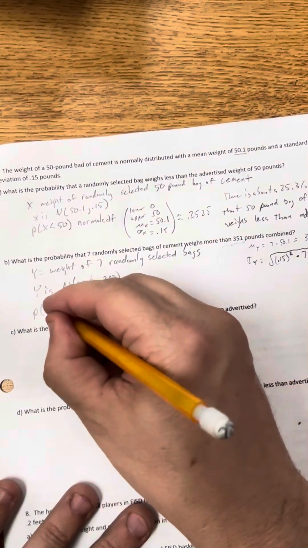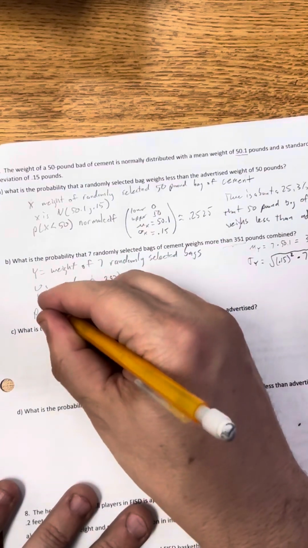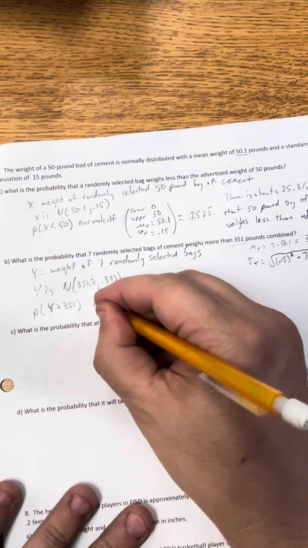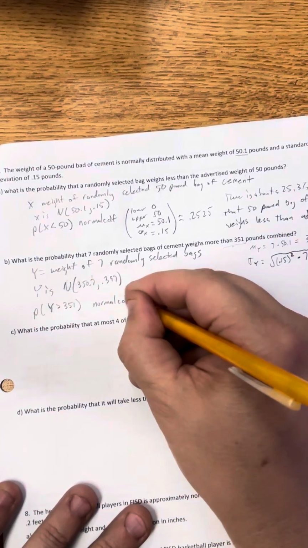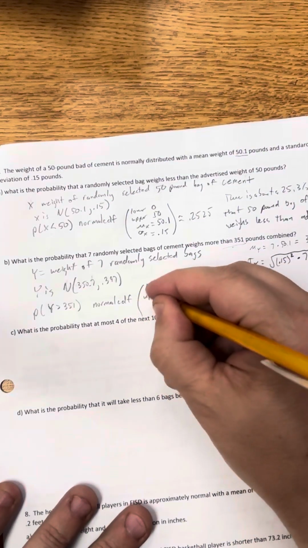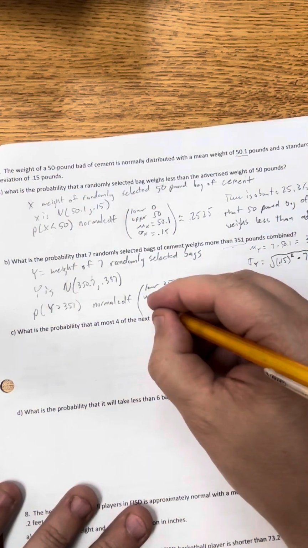Okay, and then the probability that Y is, it says weighs more than, so Y is greater than 351. And that's normal CDF. Lower is going to be 351. Upper, some ridiculously large number, 1,000 is definitely ridiculous.